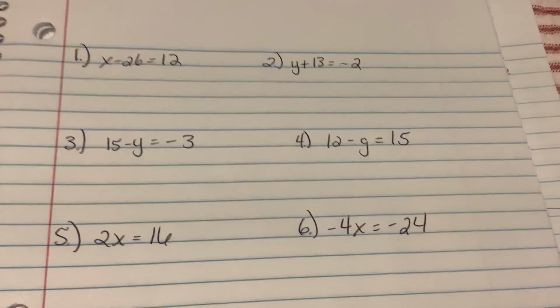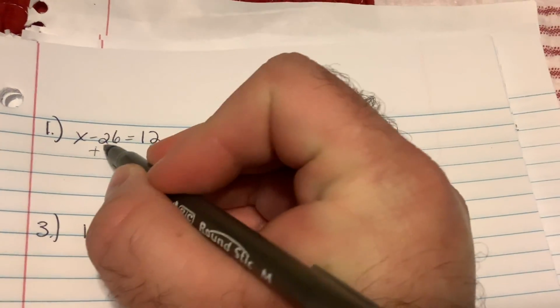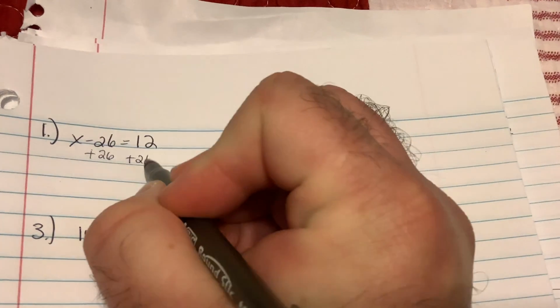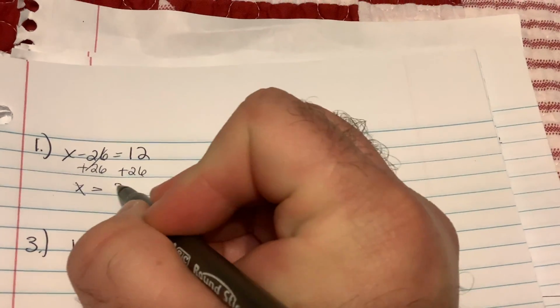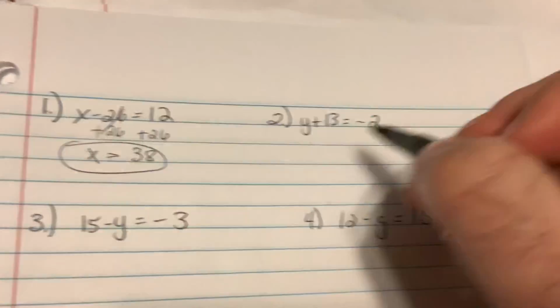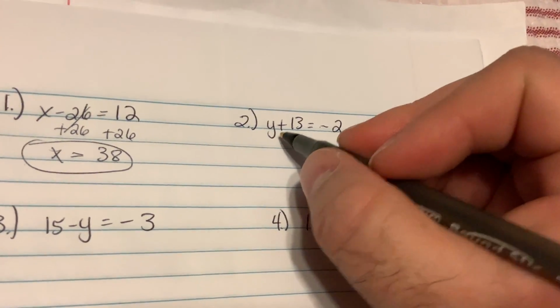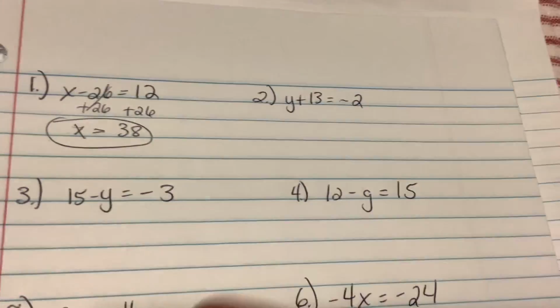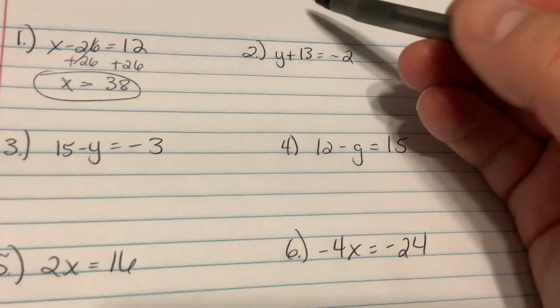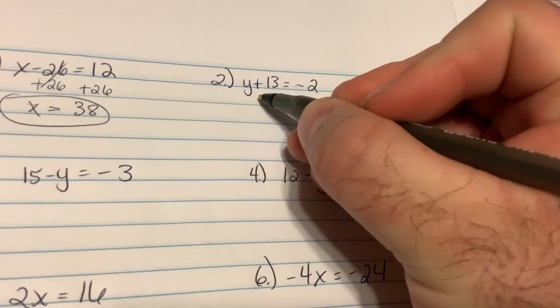Okay, so let's solve these here. You have to isolate the variable. So we need to move the 26 to the other side of the fence. Let's cancel out, and we get 38. X is 38. Number 2, I may have gone down on the board, so you may have to look. But this is the second one that I had you do.